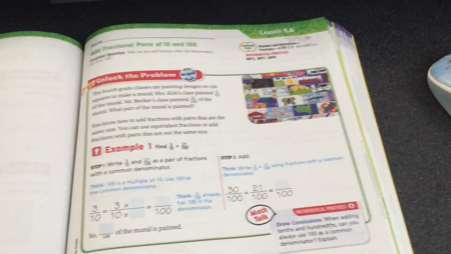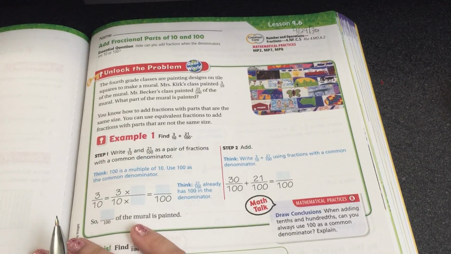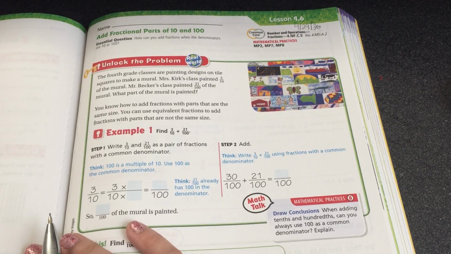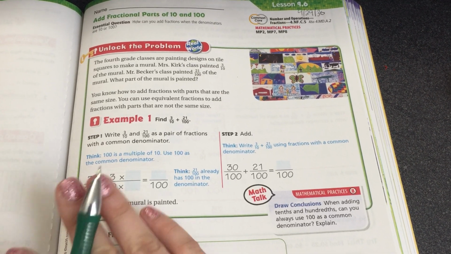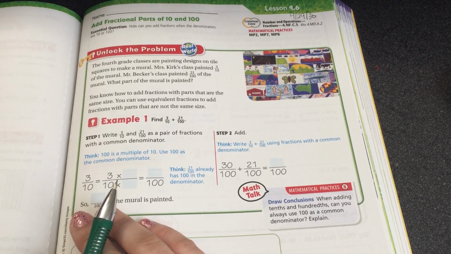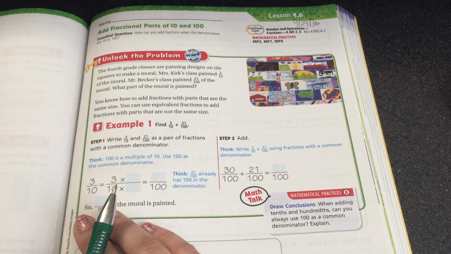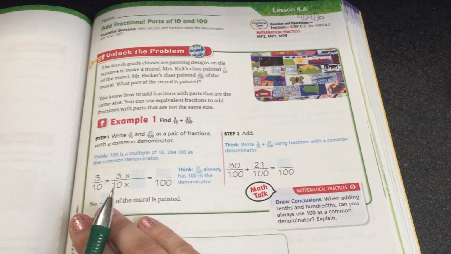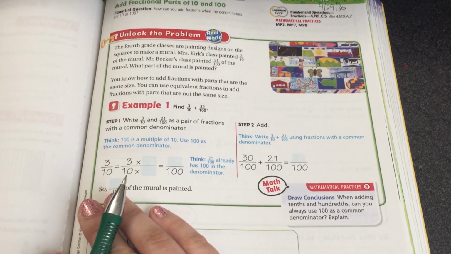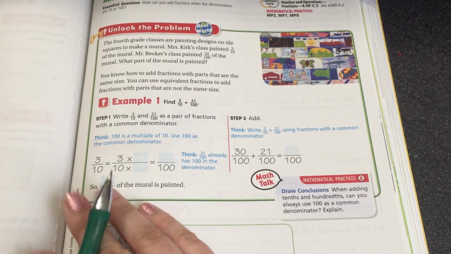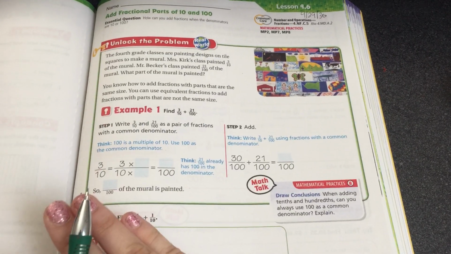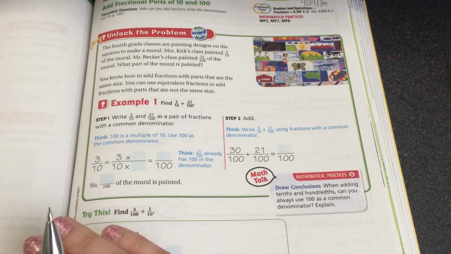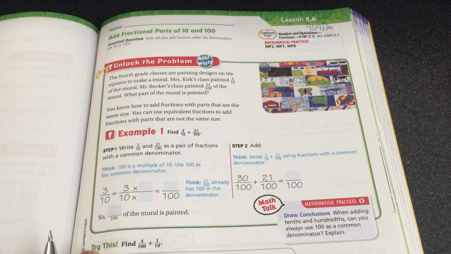Almost there. All right, this is called add fractional parts of 10 and 100. So you guys know how to add fractions already, so that's done. We know how to do that. So this section is just putting together what you know about adding fractions and what you know about equivalent fractions. But we're still only dealing with tenths and hundredths. So it's kind of just putting some things together. So hopefully after a few problems, it catches on for you.